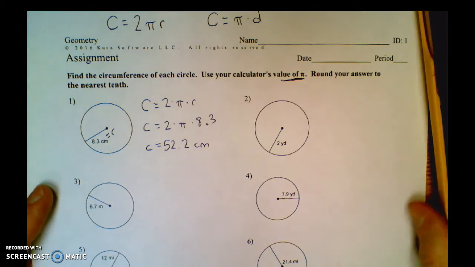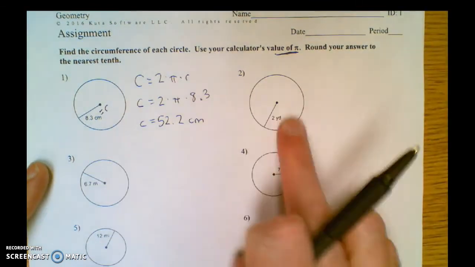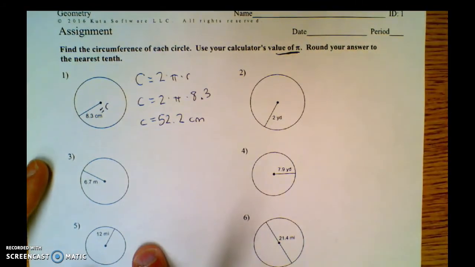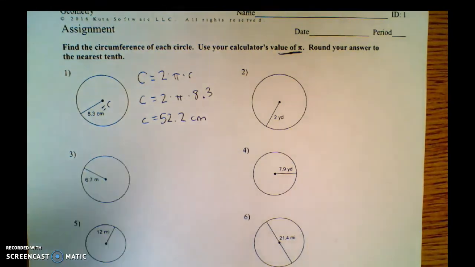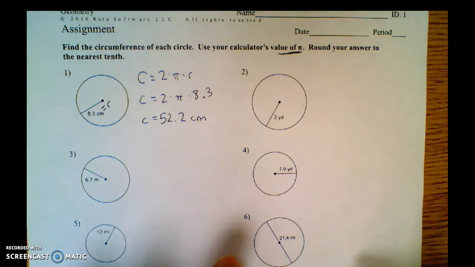So now you should be able to do the first 5 problems on this page. So please stop the video at this point, and then you can continue on with number 6 when you get to number 6.